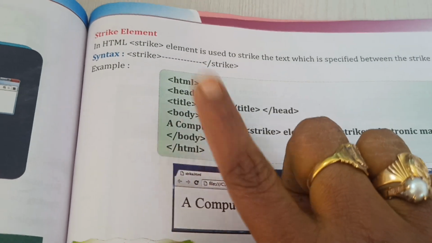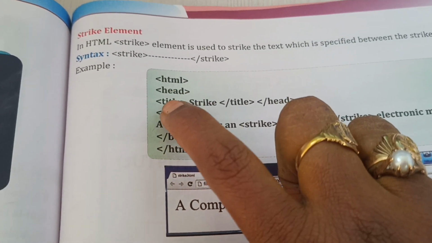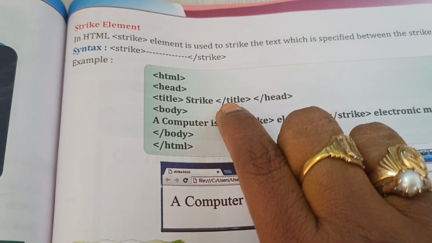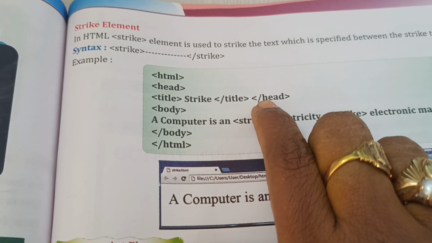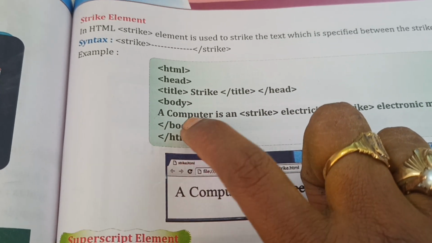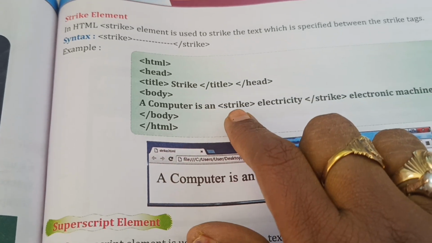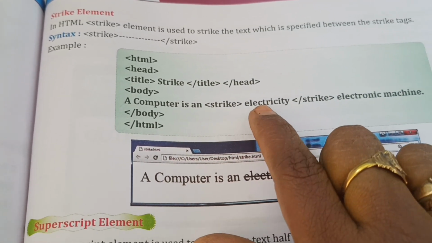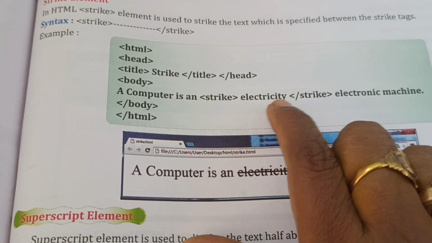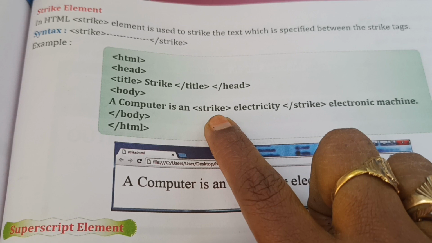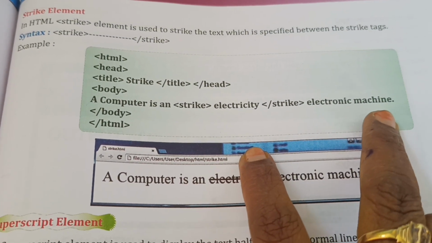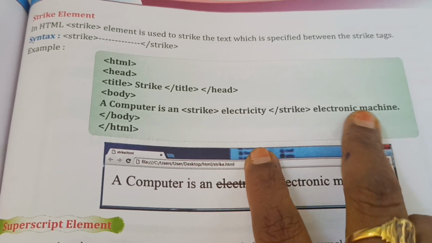Now let me explain the program. HTML, head, title, strike, title closing bracket, head closing bracket, body opening bracket. A computer is an strike. Which one is the strike? Electricity is the wrong answer, so only that one is struck. Before this word, strike opening bracket, and after it, strike closing bracket. Next, electronic machine is the correct word.